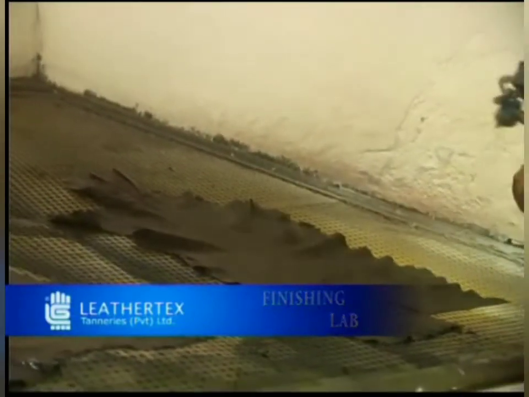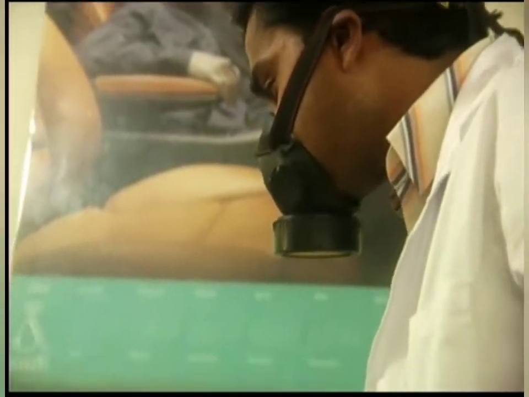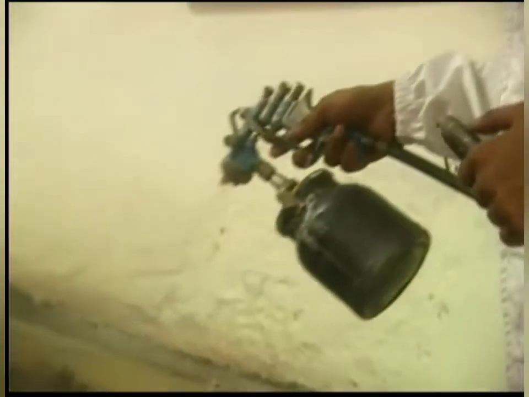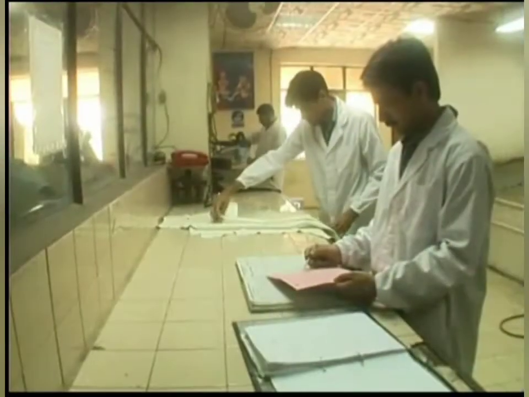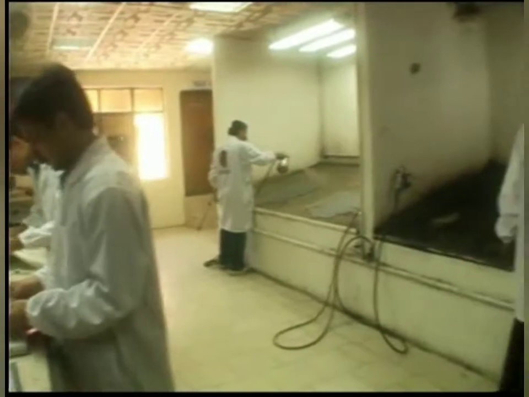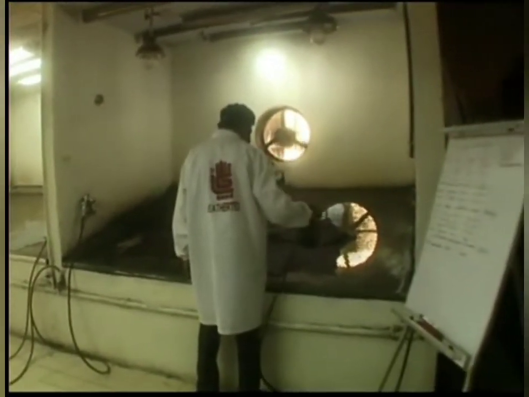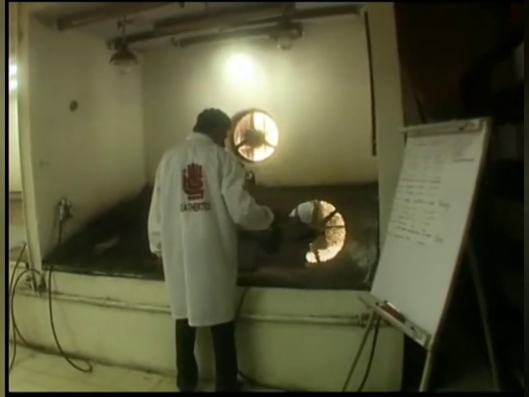Leathertex has always maintained state-of-the-art laboratories and sample department, as a majority of our production is fashion-oriented, for which research and development, skilled technicians and good chemicals are the key ingredients. Leathertex has got a very skillful and highly efficient sampling department, which is capable of producing samples according to the market trends and customers' requirements in the shortest possible time.